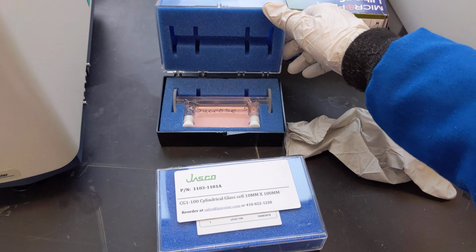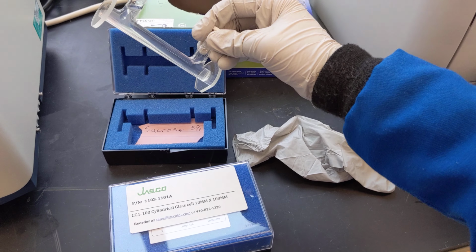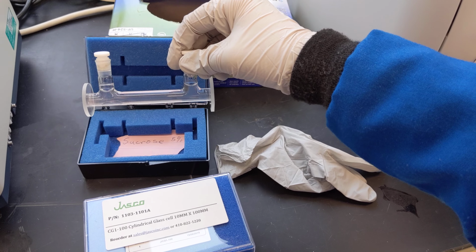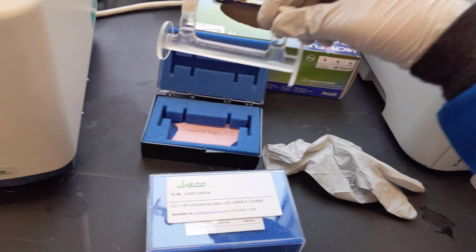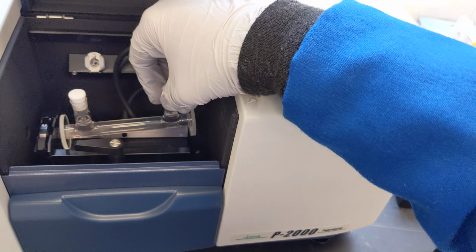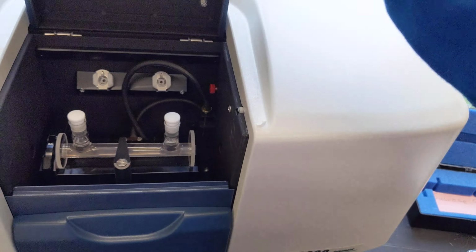I have a tube here filled with 5% sucrose, but same sort of deal. Make sure you don't have air bubbles in the horizontal part. Make sure this is all nice and polished so light can go through. Put it in here the same way, push it over to the left, close the arm, close the lid.